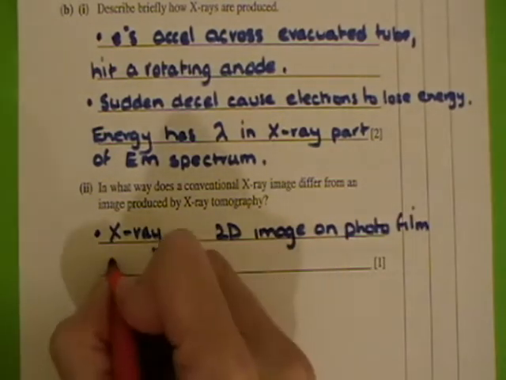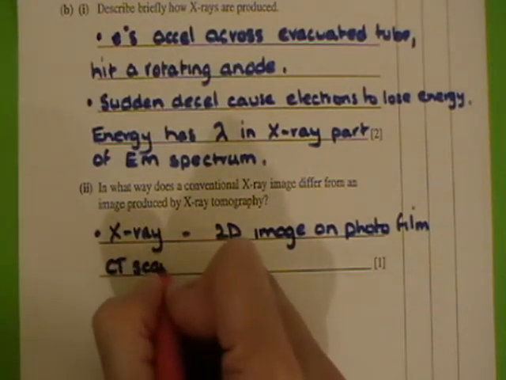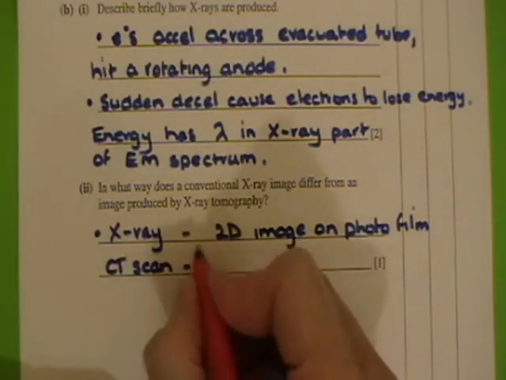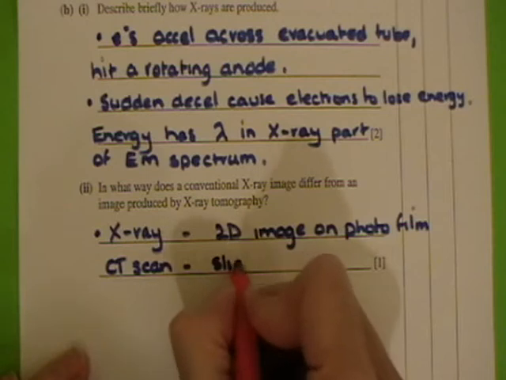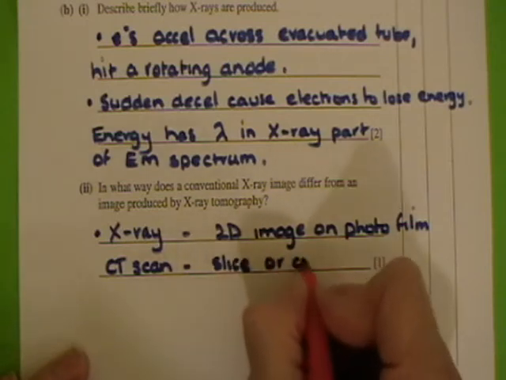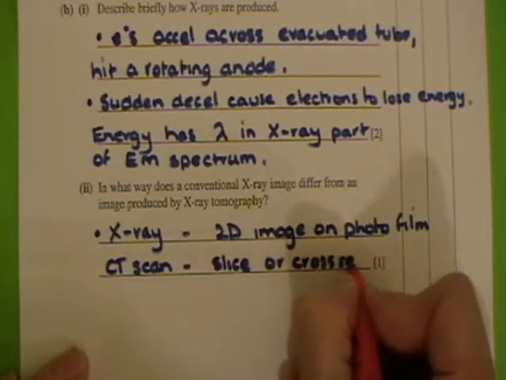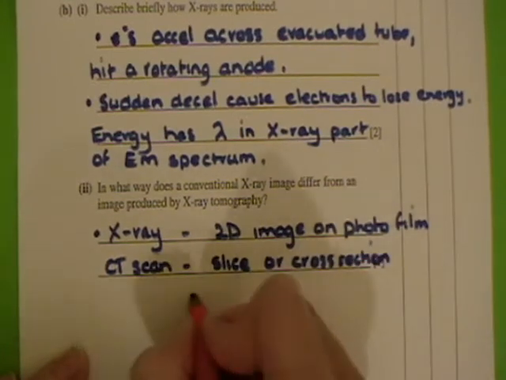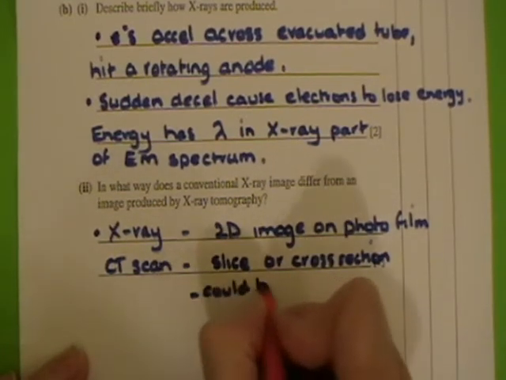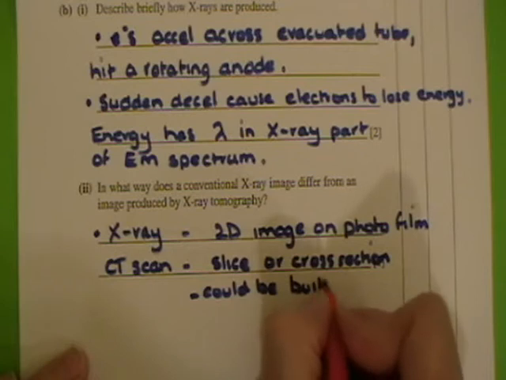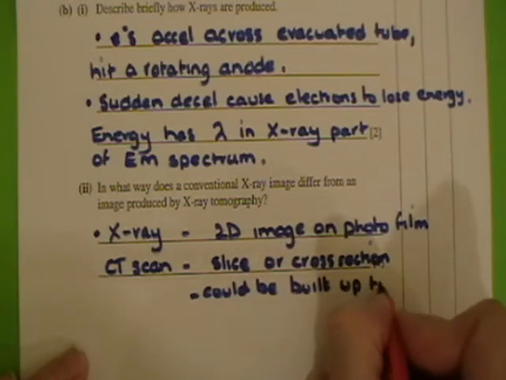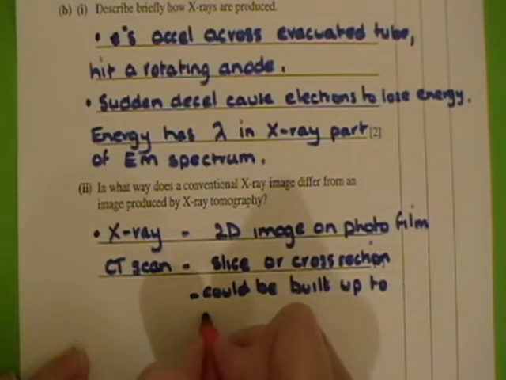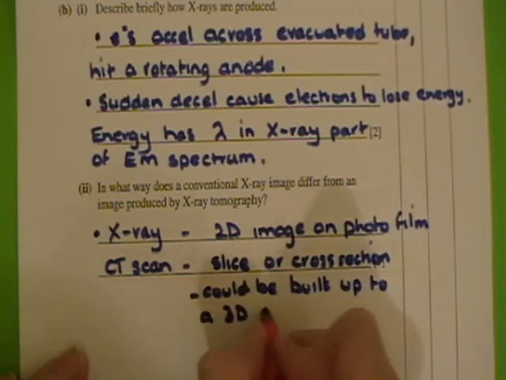But with a CT scan, you would see a slice or cross section, and then which could be built up to a 3D cross section.